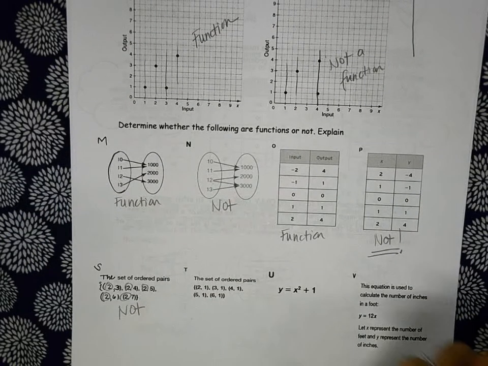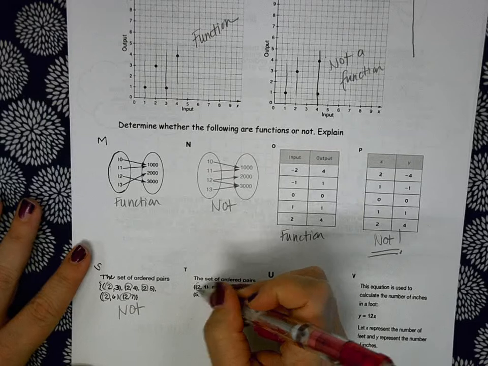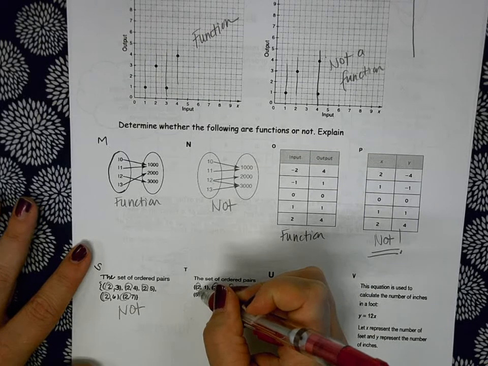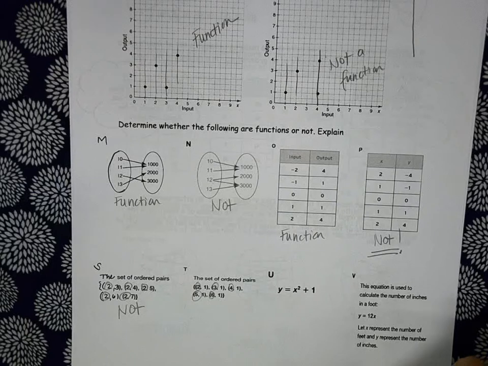How about T? I'm going to circle all of my X's. You see that I'm really only concerned with my X's every time? My domain? Does anything repeat there? No. So it is a function.